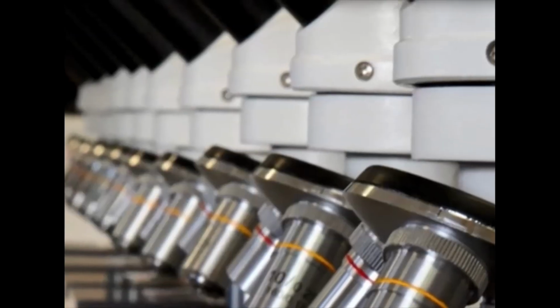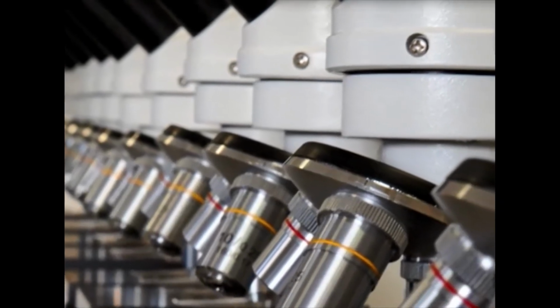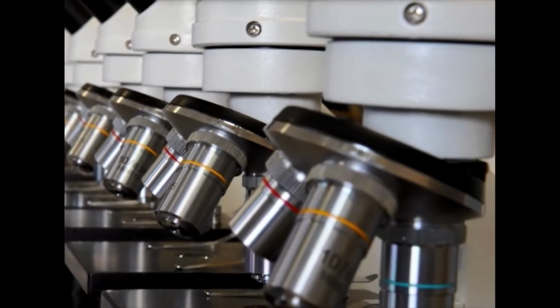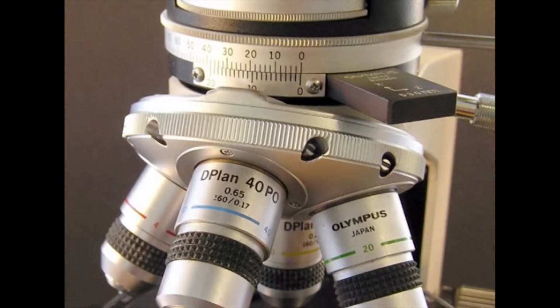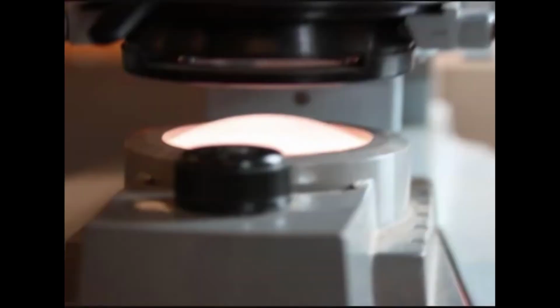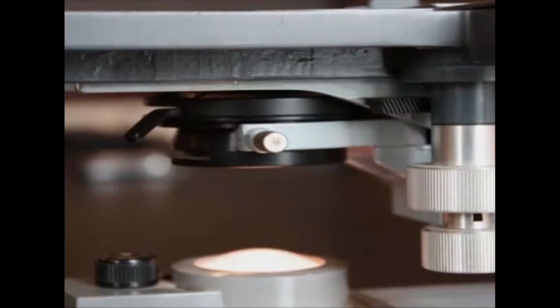The objective. It is the crucial component of any microscope which acts with the ocular to perform two basic functions of the microscope: magnification and resolution. It is also called the object lens since it is nearer the object under examination and is the one that first receives the light from the object itself. It brings the light to a focus in the principal plane of the ocular, producing a real and magnified image.